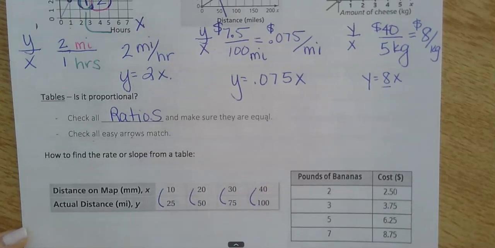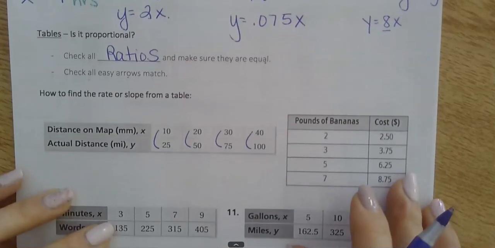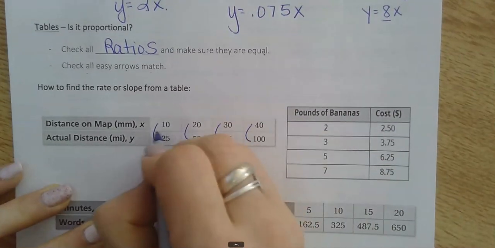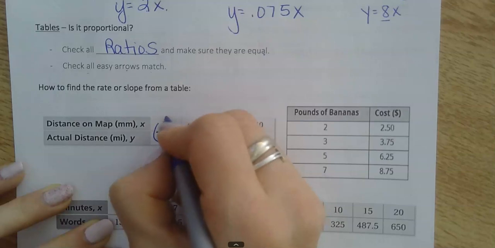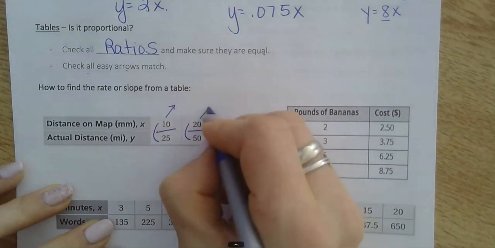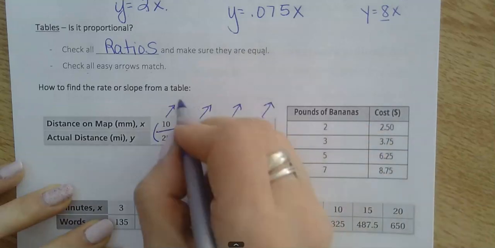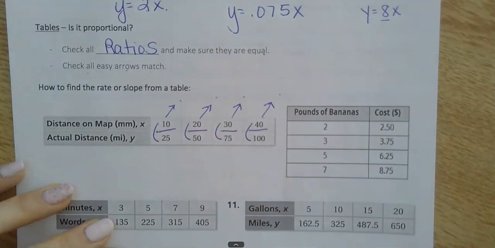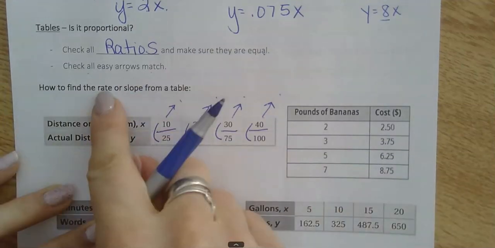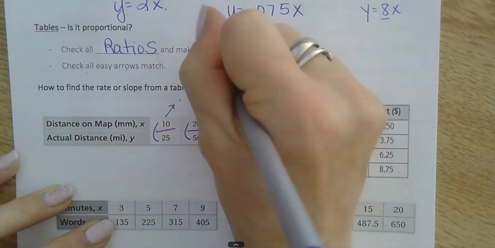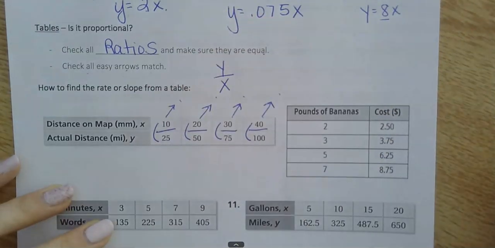If you can see those easy arrows in your head, great. If not, you're finding all of these ratios and simplifying it. Find this ratio or fraction and simplify it, or divide. Simplify or divide and check to make sure those are all the same. Okay, if they are, your answer is yes. And again, to get the rate or the slope, y over x.